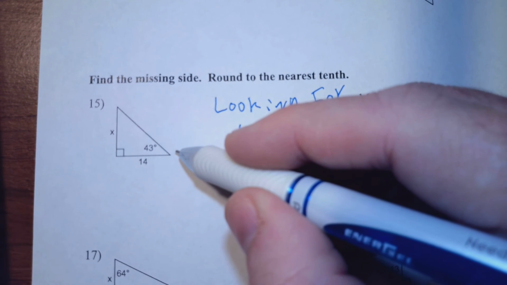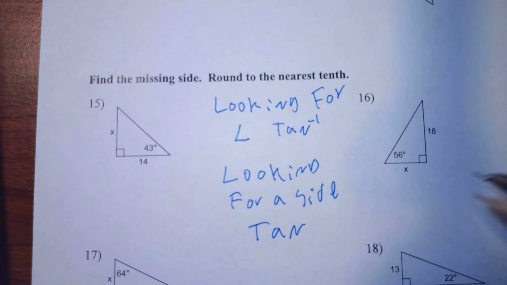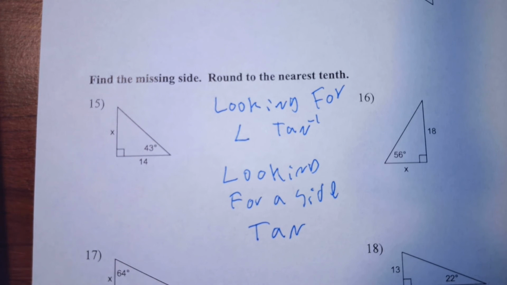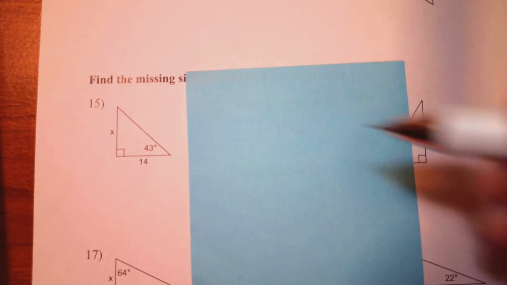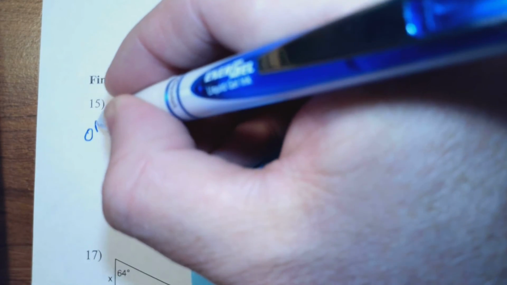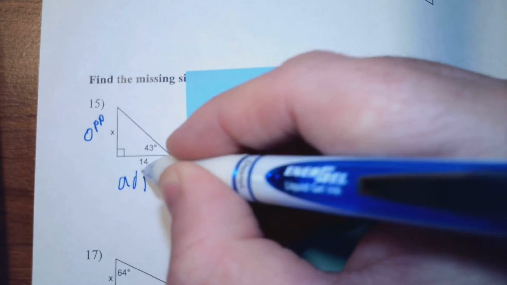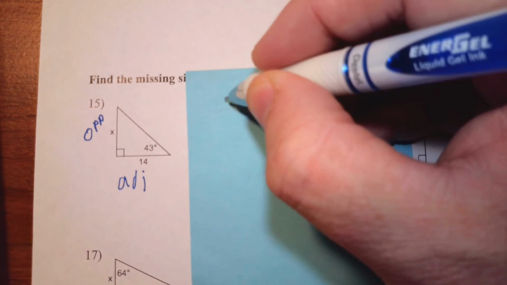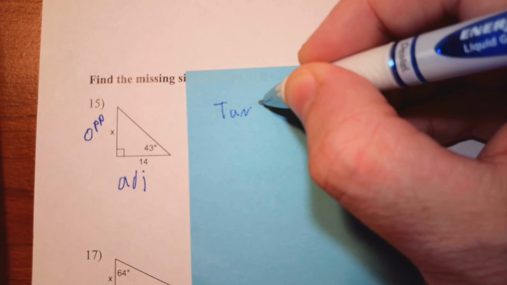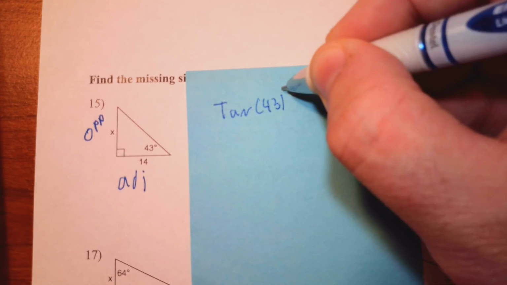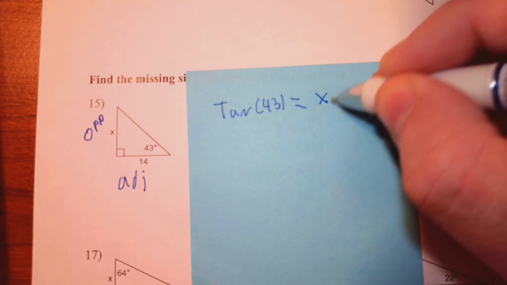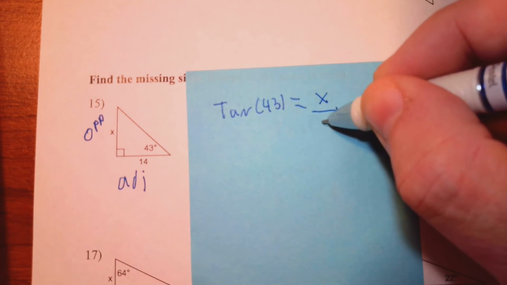Looking at 15, all I need to do is set this up, and some of these can be tricky. I kind of ruined my room here, so I'm going to use my magic piece of blue paper. So I have a new room. All right, opposite, adjacent. Movie screen, and it touches my angle. So this is going to be tangent 43 is going to equal opposite over adjacent.